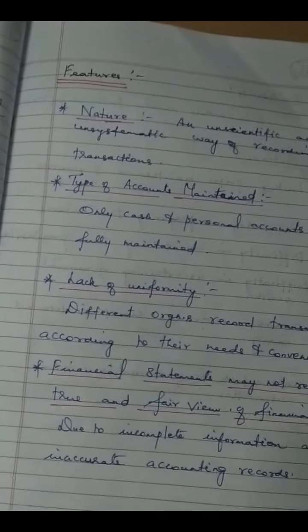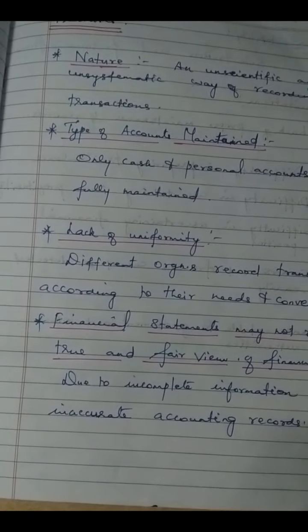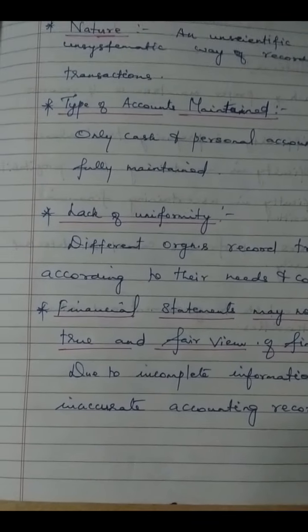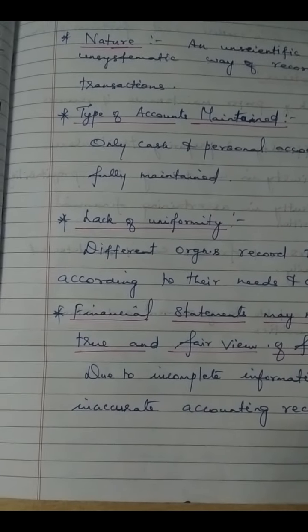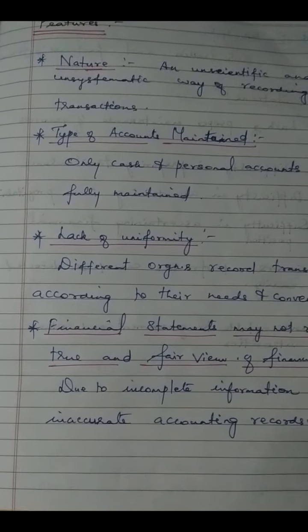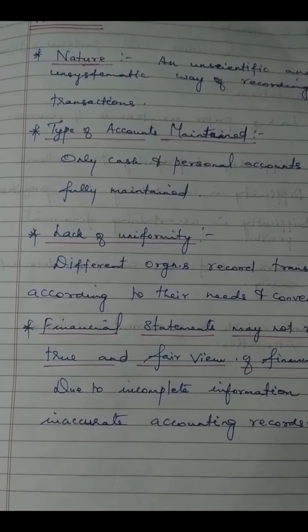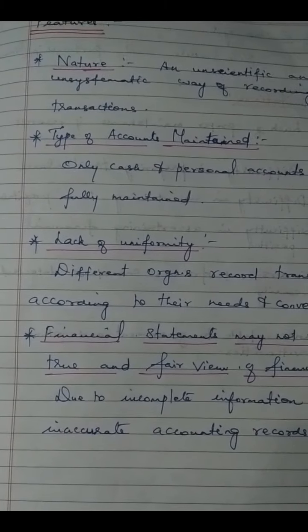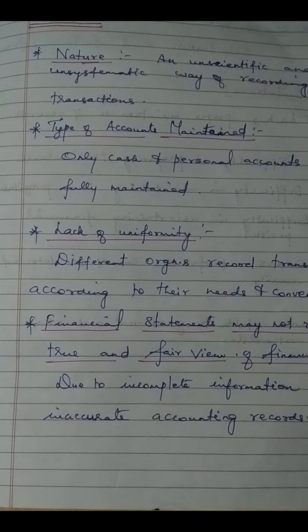This is because of incomplete information and inaccurate accounting records. That's why they do not show the true and fair view of financial position. So these are the features of incomplete records.